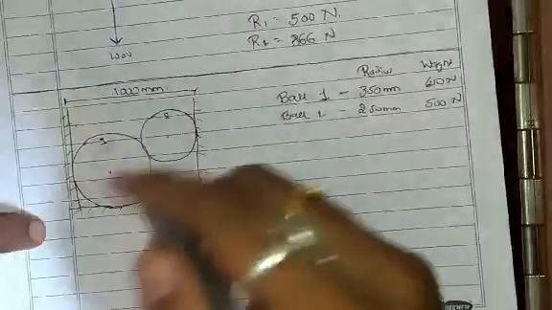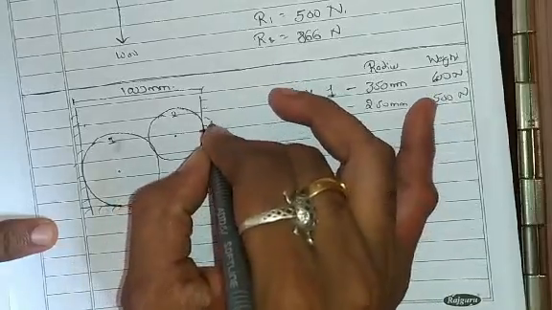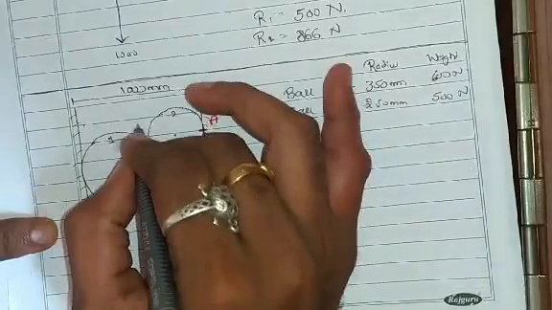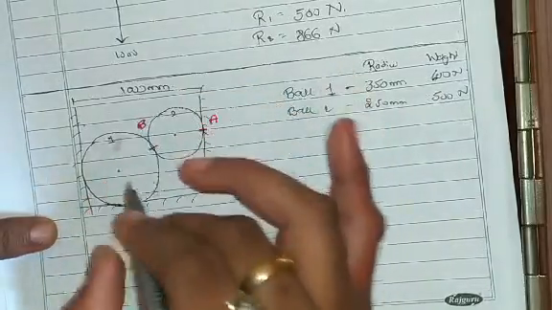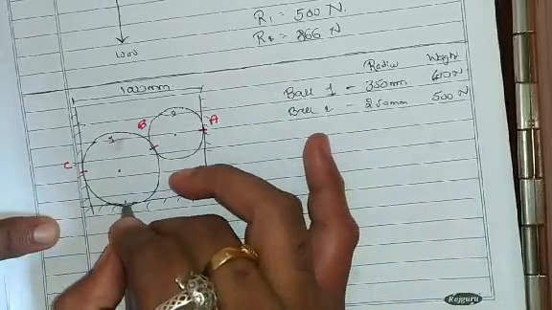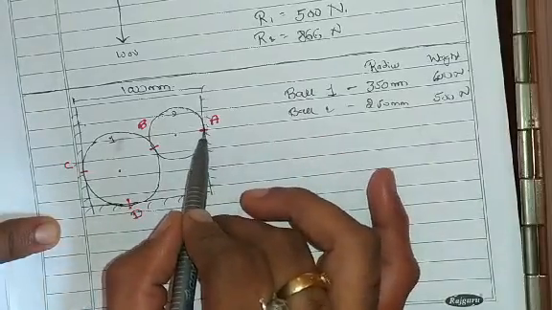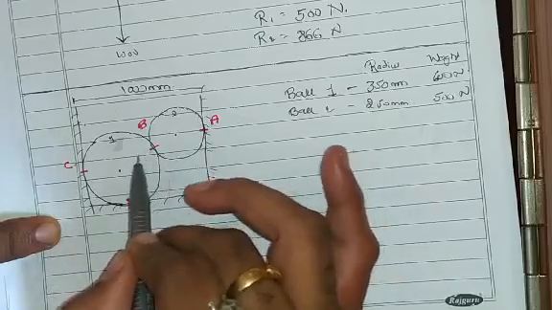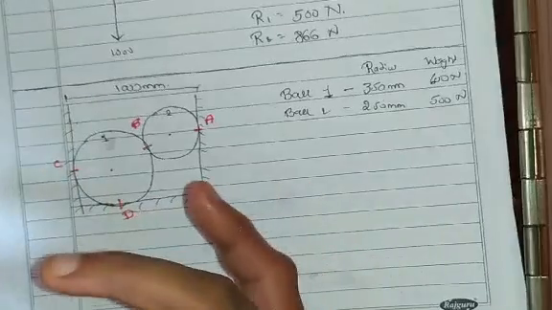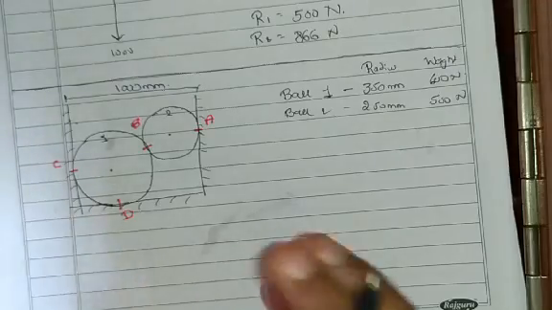So you can see here, I will call this contact surface A, this contact surface B, this contact surface C, and this contact surface D. You can see there is one here, one between these two, one here and one here. So 1, 2, 3, 4. Totally there are 4 contact surfaces.